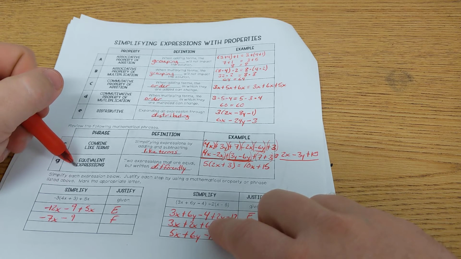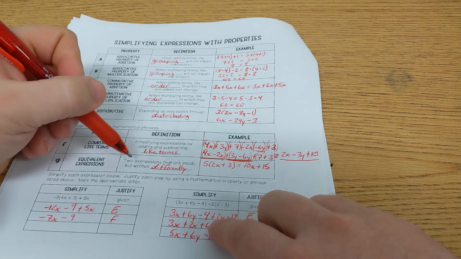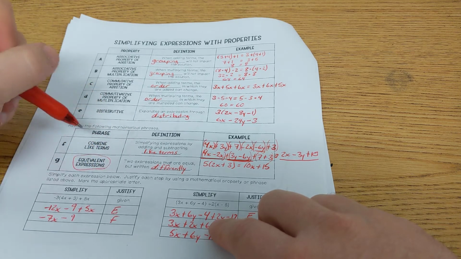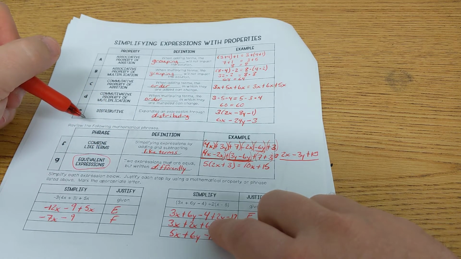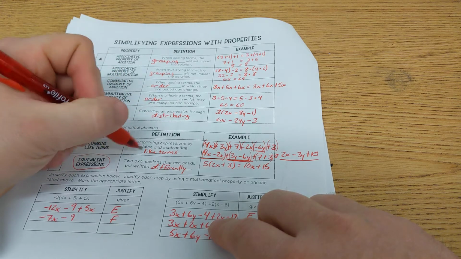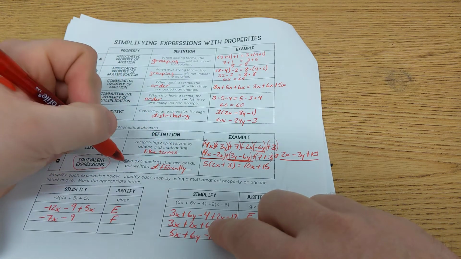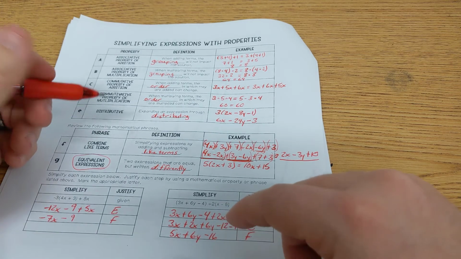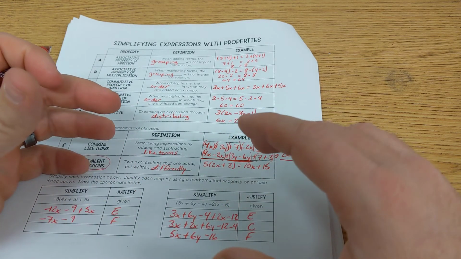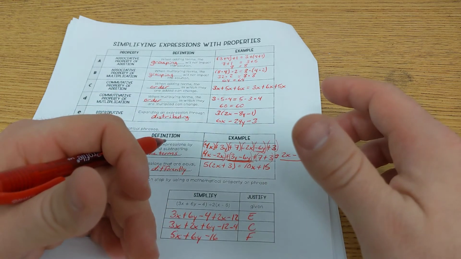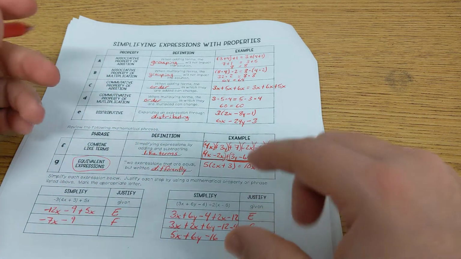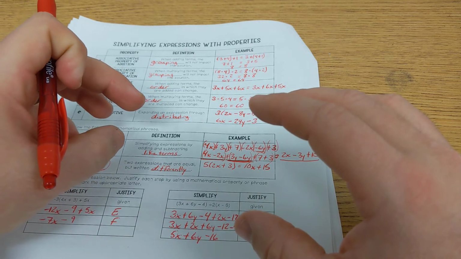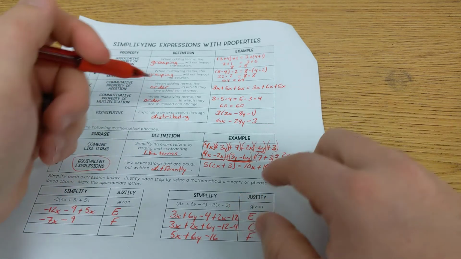All right, equivalent expressions. So we're going to be talking about equivalent expressions: two expressions that are equal but written differently. We can factor one, or we can simplify an expression. So there are several different ways that we can determine whether they are equivalent.